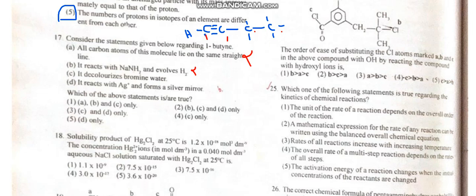Yeah, it gives ammonia. It decolorizes bromine water. Yes, Br2 can react with it. It reacts with Ag plus and forms a silver mirror. Now acidic hydrogen with silver actually gives a precipitate, not a silver mirror. Therefore, C only is correct.